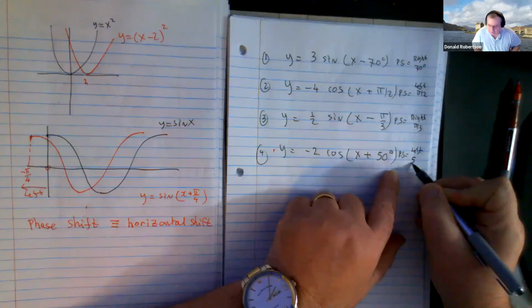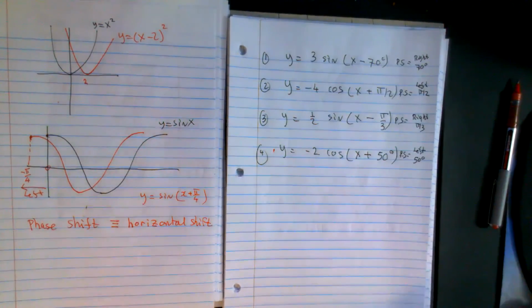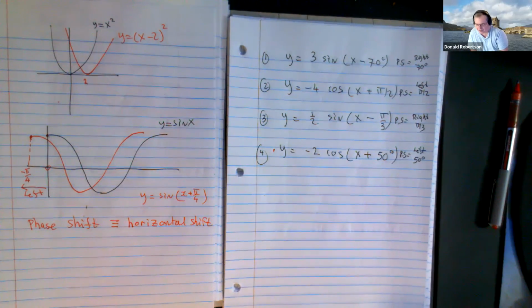For me, it would always be the opposite of what I think of. When I think of plus 50, you think right, or I know plus 50 is kind of back to front, isn't it? But you just have to live with it.